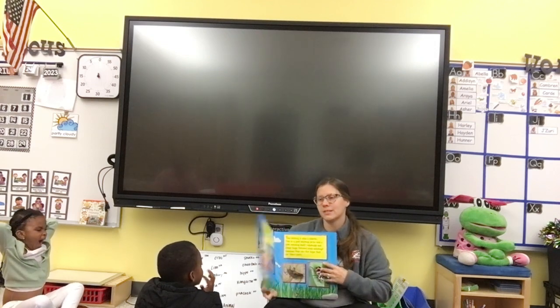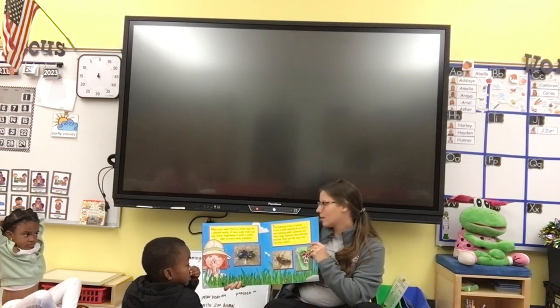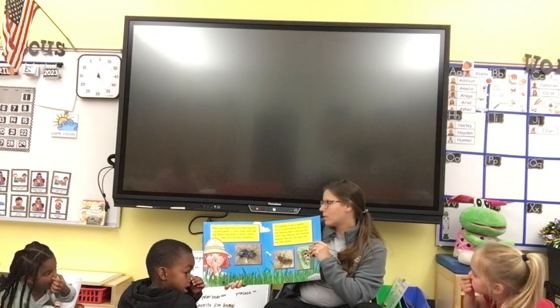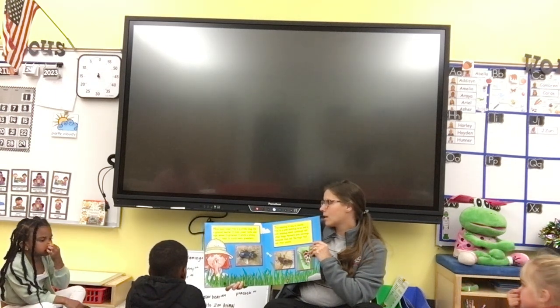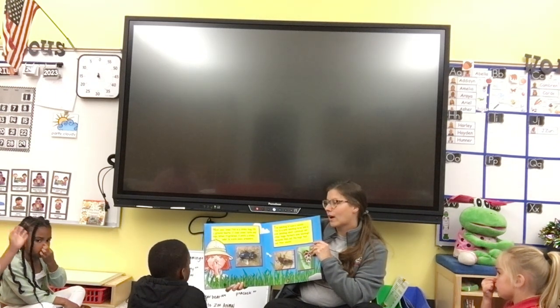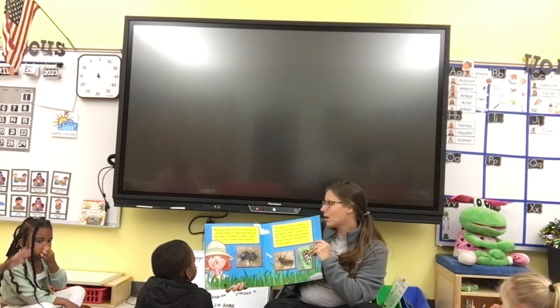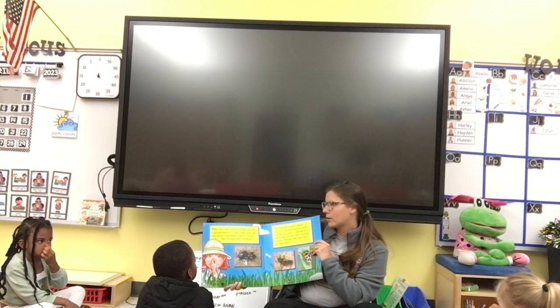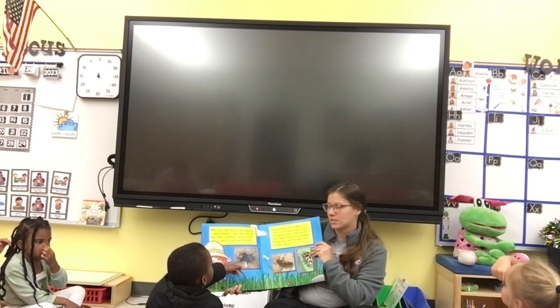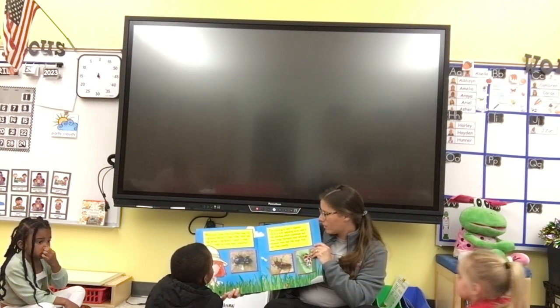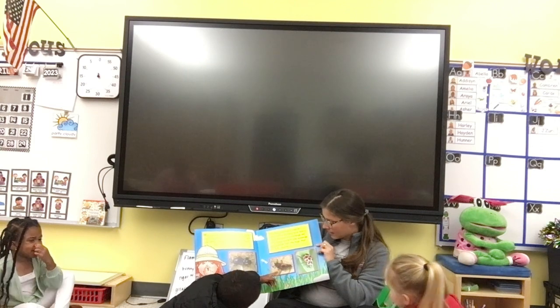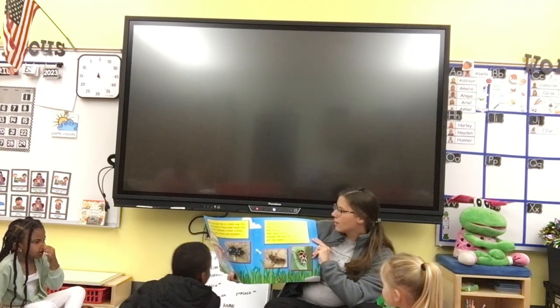Hold your nose. This is a stinky bug. It's a ground beetle. It lives under rocks and logs. When frightened, so when it gets scared, it emits a stinky odor to scare away its predators. So it lets off a stinky smell. That's the stink bug.